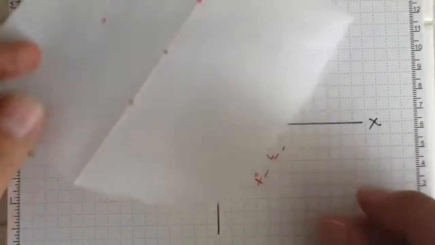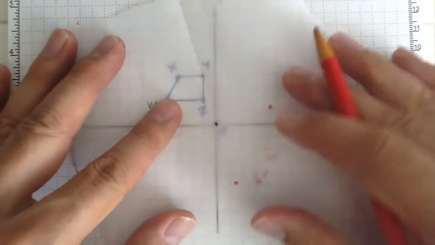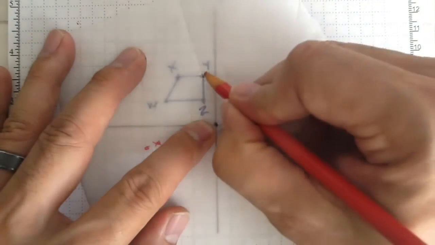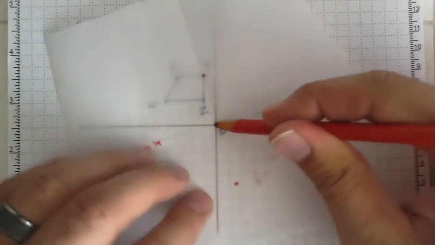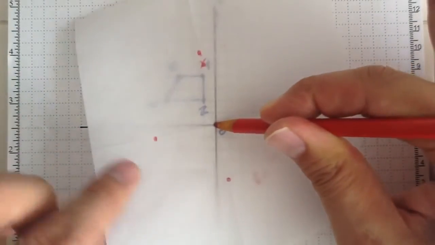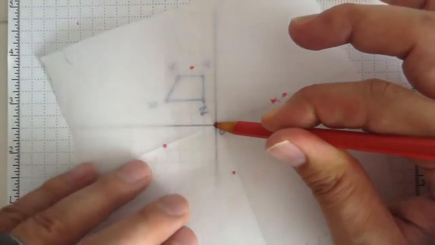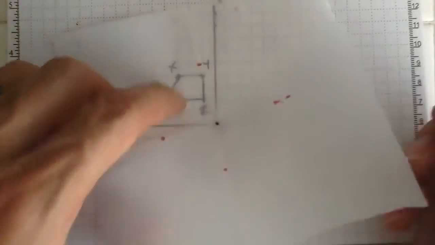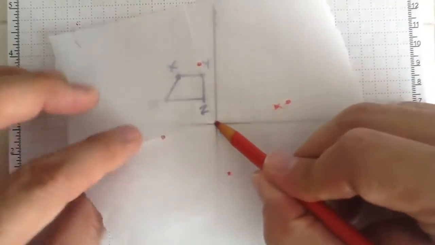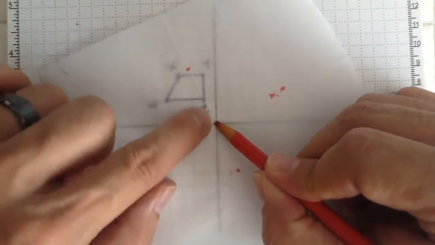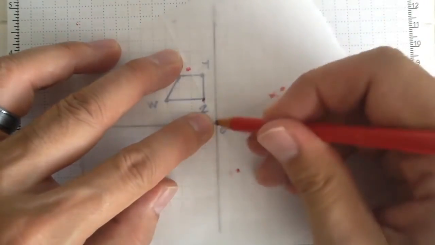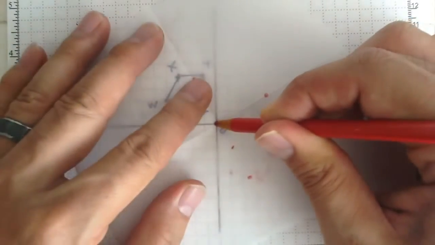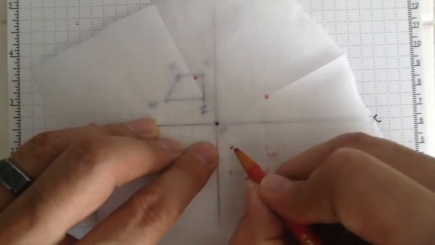Let's try Y. I'm going to use this line this time. So put my dot at the origin. Y is right here on my line. Hold down your paper at the origin. 90-degree rotation, 180-degree rotation. So Y will end up here. And finally Z. So I'm going to just rotate my paper back a little bit here. So I've got the crease lined up with Z. Put a dot for Z. 90 degrees, 180 degrees, and Z will end up right here.